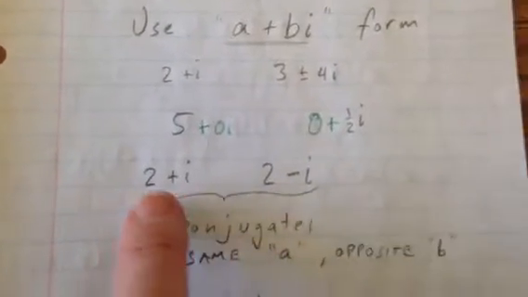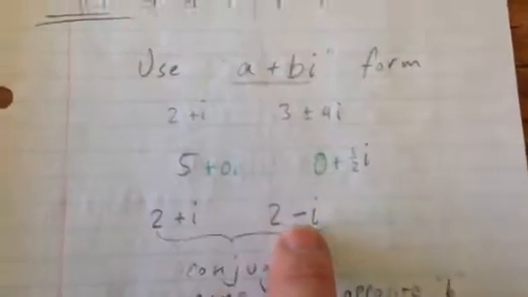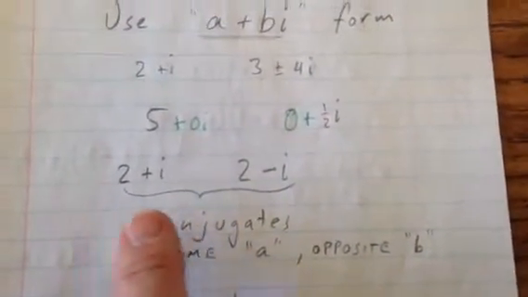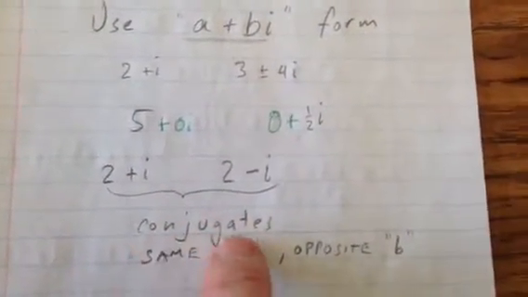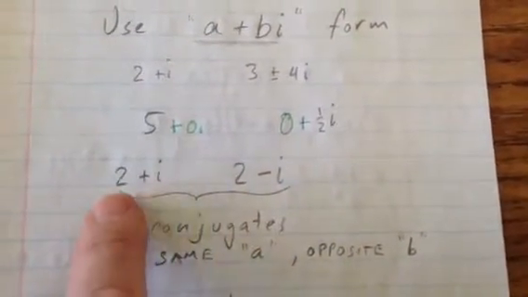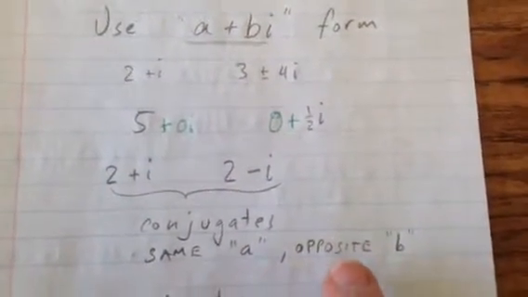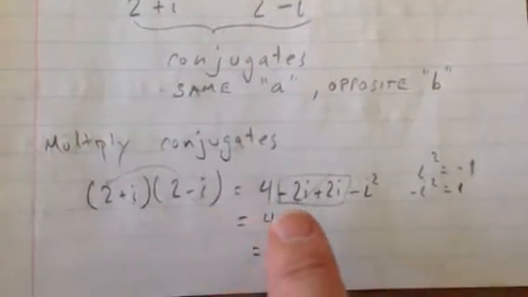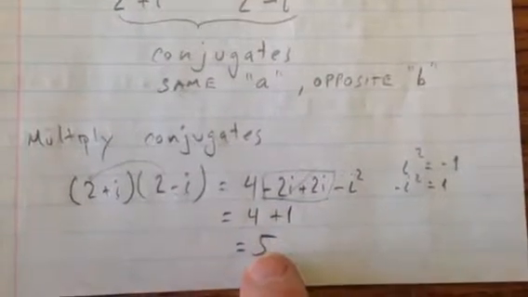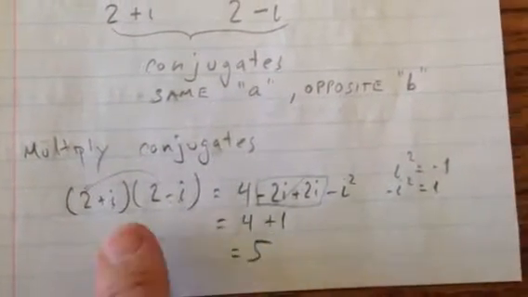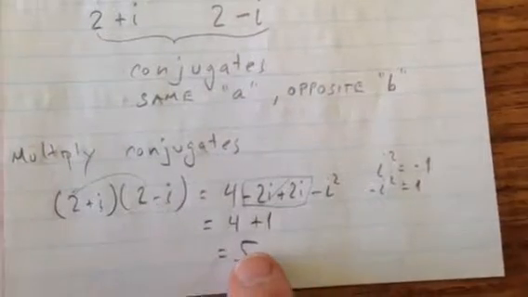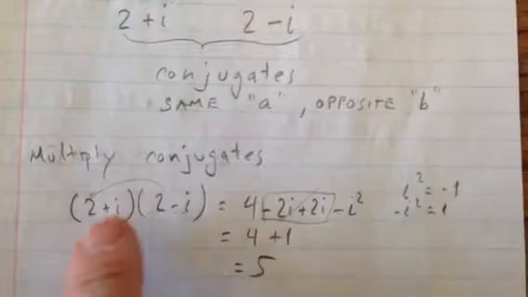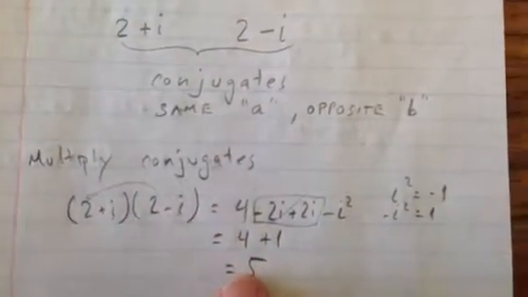Now when you have two complex numbers that are written like this, 2 plus i and 2 minus i, and that happens when you use the quadratic formula, by the way, what you're getting is a pair of complex conjugates. This word, conjugates, refers to two complex numbers that have the same a value but opposite b value. Okay? And a very interesting thing happens when you multiply two complex conjugates together. By using the FOIL method, you end up with 5. 2 plus i times 2 minus i equals just plain old 5. No imaginary numbers. It's purely real. Multiplying two complex conjugates together gives you a purely real number.